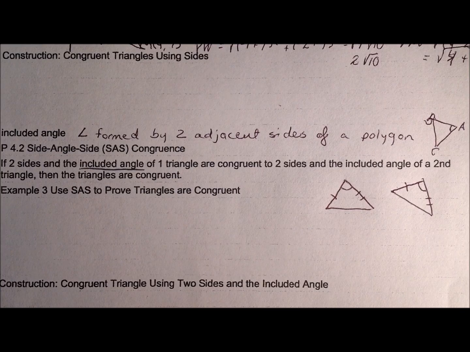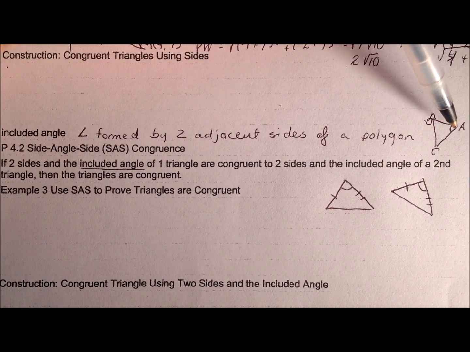Continuing on with this section, we have a couple of constructions you'll see here, and down here we're going to do those together in class, but we have a vocabulary term to talk about before we move on to the constructions, and that is included angle. The included angle is an angle formed by 2 adjacent sides of a polygon. So if you look at our triangle over here, ABC, we have side AB and side AC, so those are our adjacent sides, and the included angle is angle A.